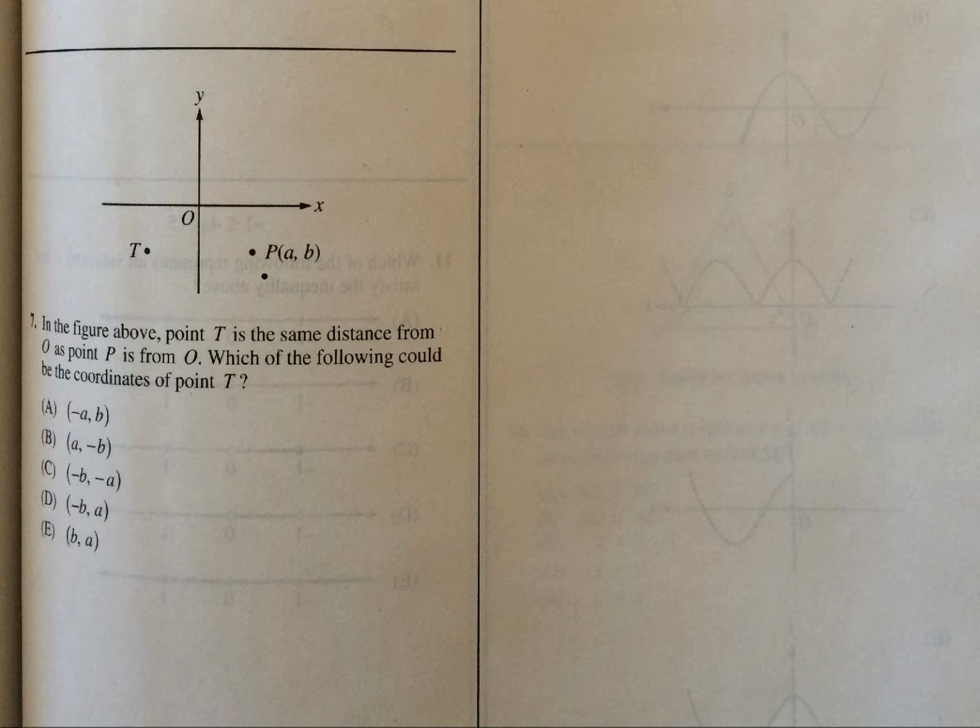So let's pick some numbers for this. Let's just say it looks like maybe 3, -3 for this point right here. If we're going to do this point, you're going to use the same numbers, because it's the same distance. So T over here, if this would be 3, and this would be our -3, the coordinates for point T are going to be -3, -3.